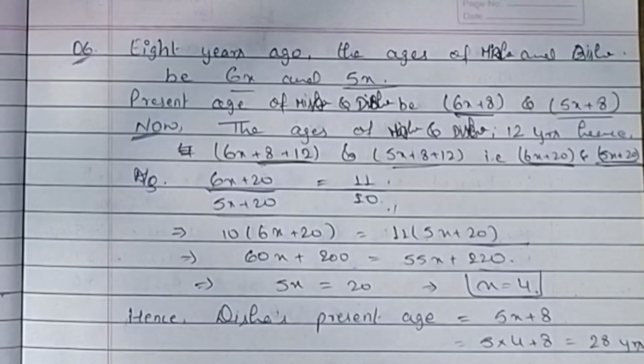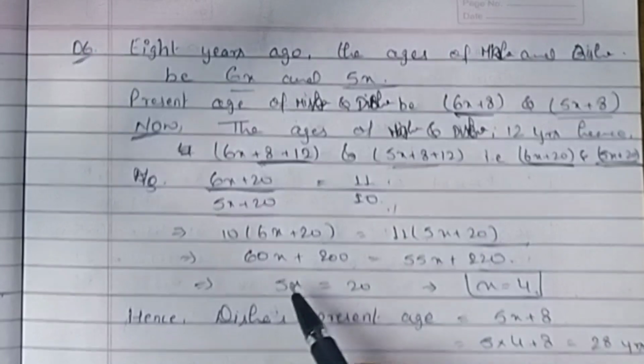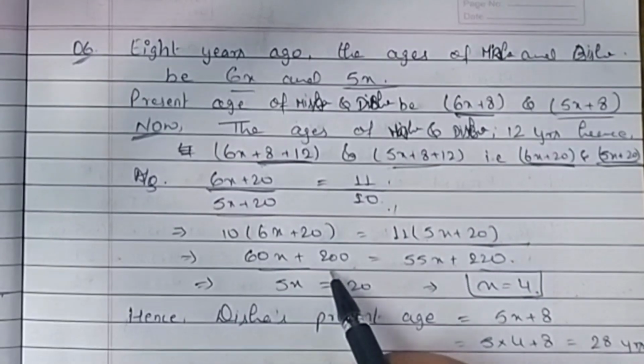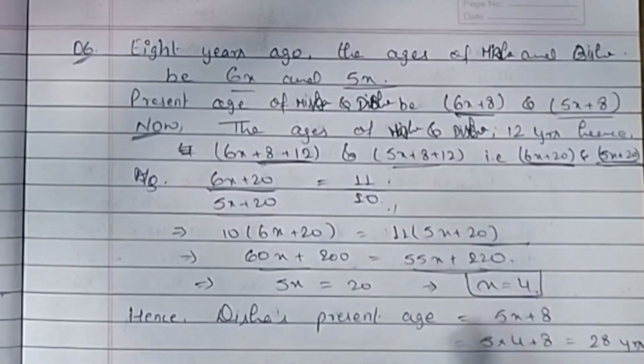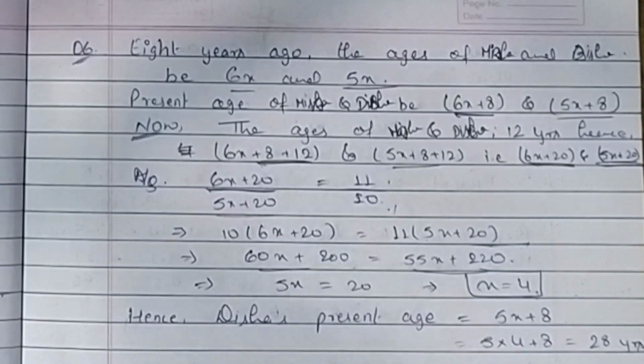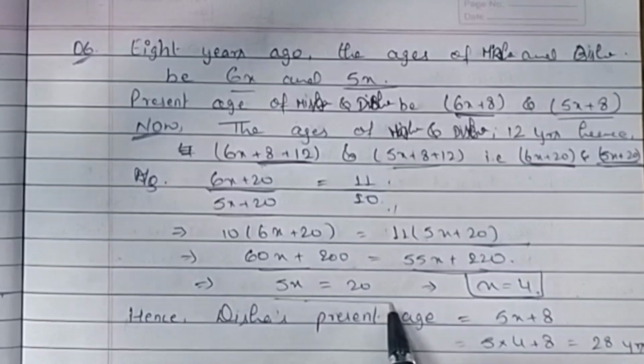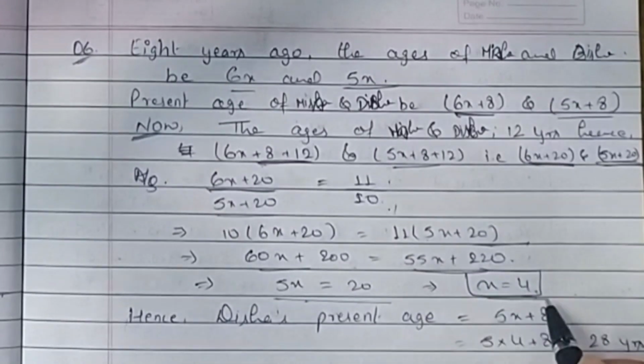Now if we solve it further, we get 60x plus 200 is equal to 55x plus 220. Solving again, we get 5x is equal to 20, and hence x is equal to 4.